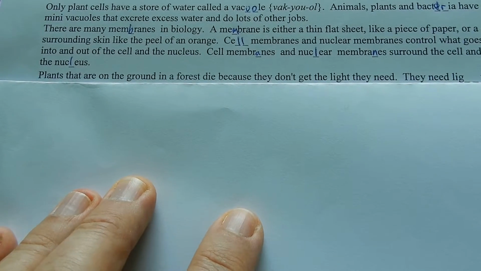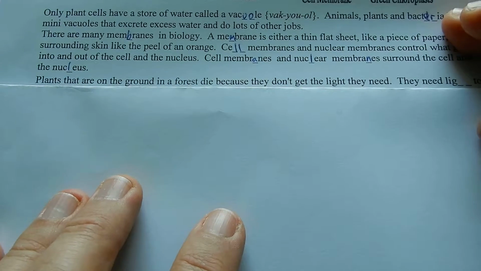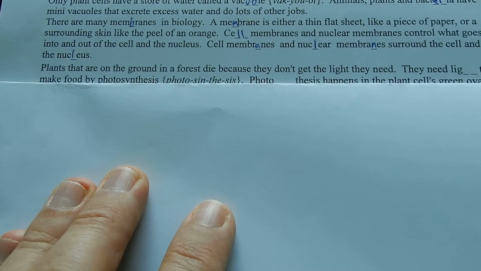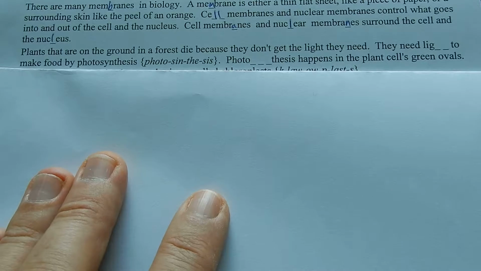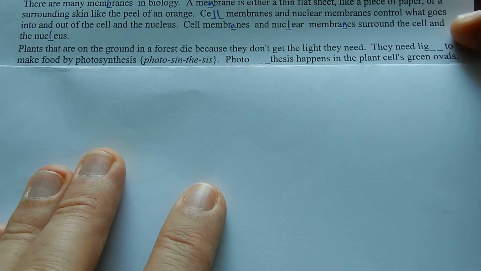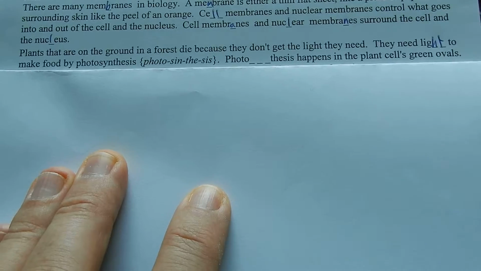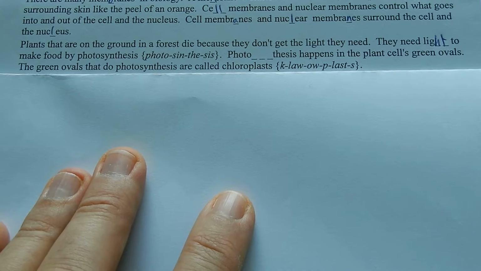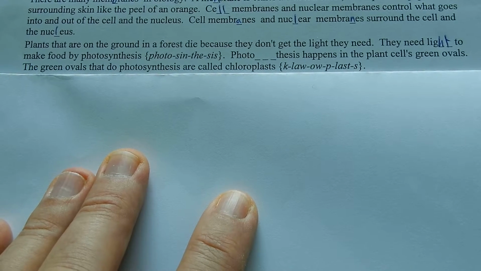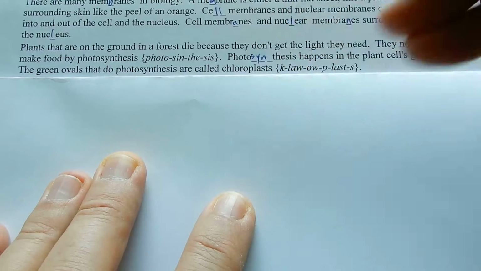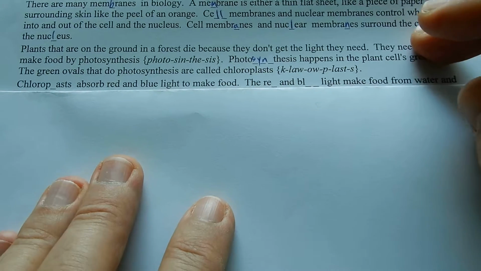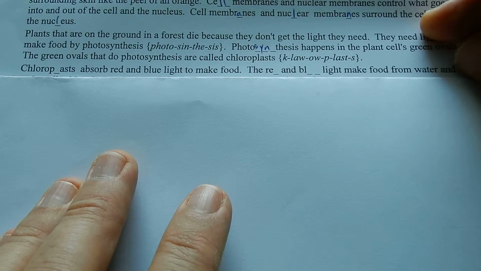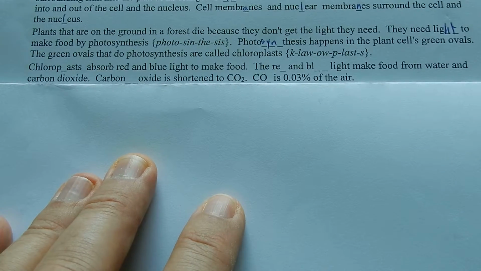Plants that are on the ground in a forest die because they don't get the light they need. They need light to make food by photosynthesis. Photosynthesis happens in the plant's green ovals. The green ovals that do photosynthesis are called chloroplasts. Chloroplasts absorb red and blue light to make food. The red and blue light make food from water and carbon dioxide.